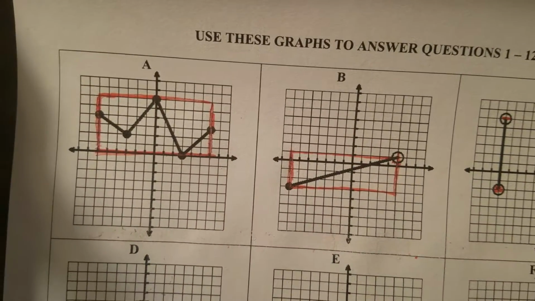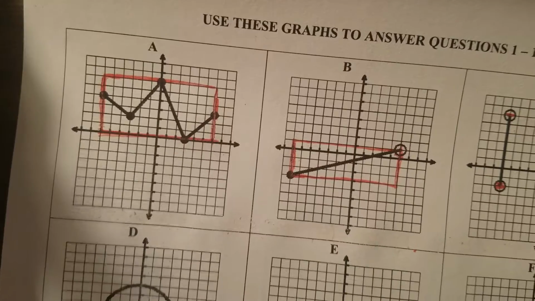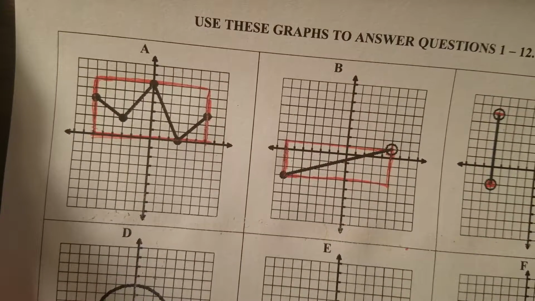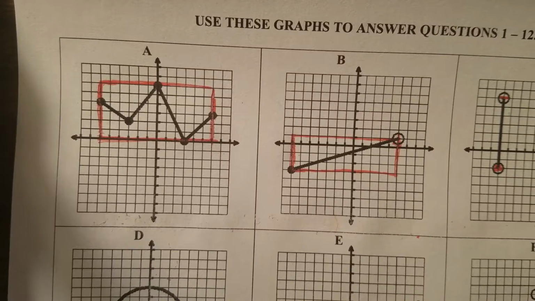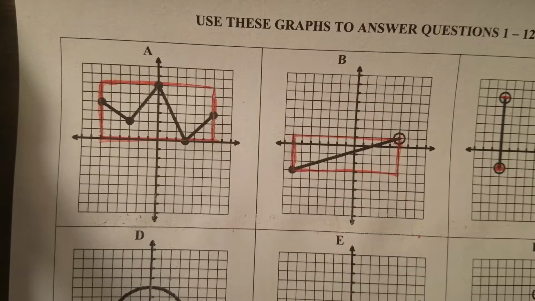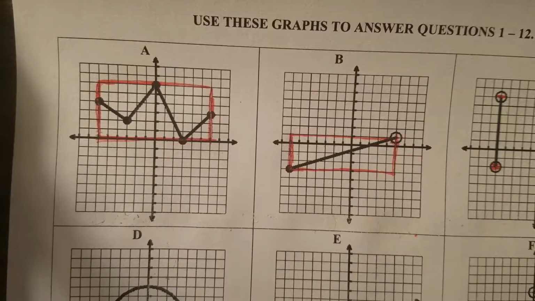All right, guys, we're going to talk a little bit about domain and range and remind ourselves what it means. Remember that the domain is all of the possible x values that can go into a function, and then the range are all the possible y values that come out of that function. So the domain is all possible inputs, and range is all possible outputs.